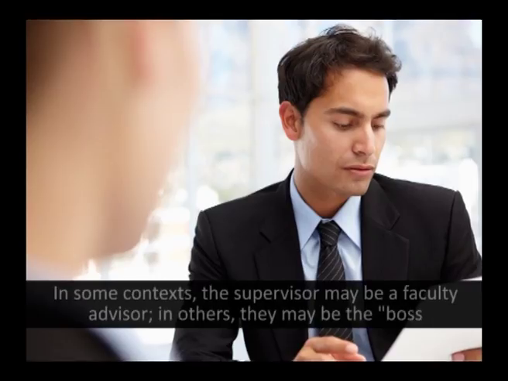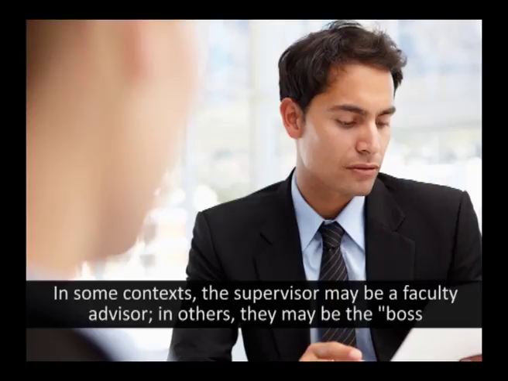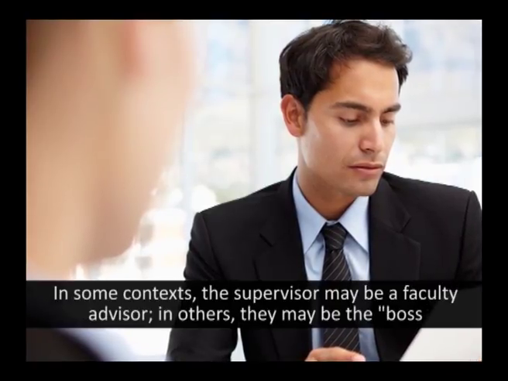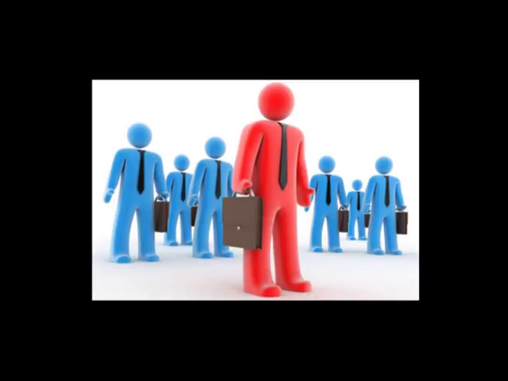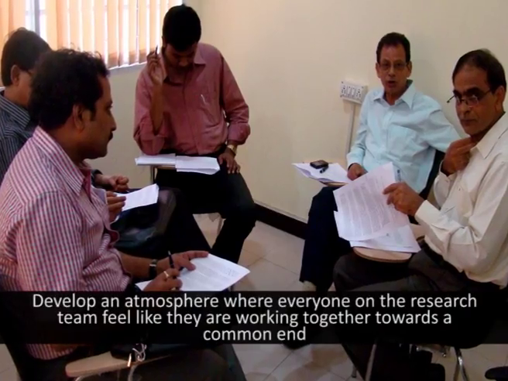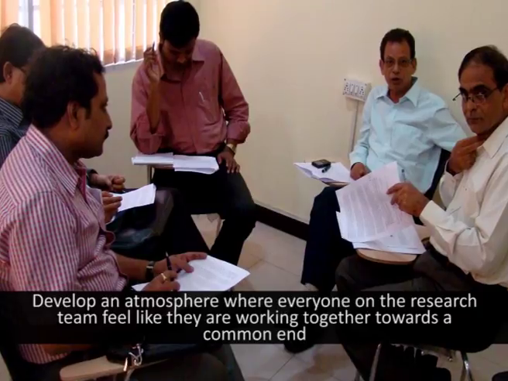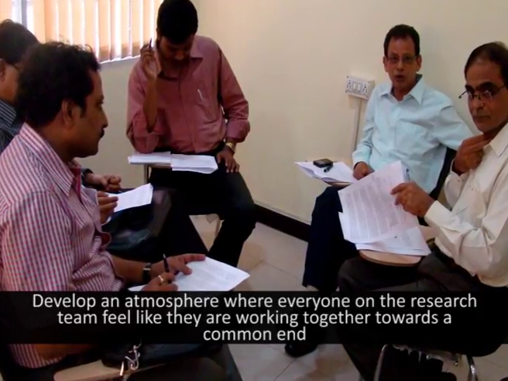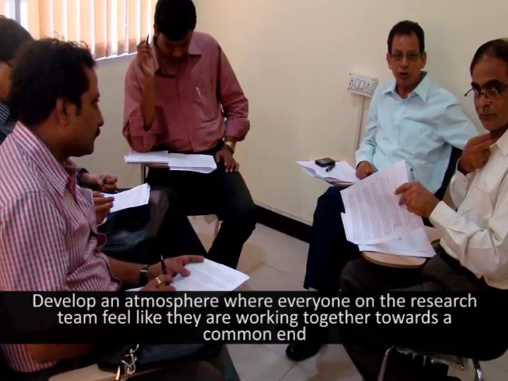Explain supervision. In most interview studies, the interviewers will work under the direction of a supervisor. In some contexts, the supervisor may be a faculty advisor. In others, they may be the boss. In order to assure the quality of the responses, the supervisor may have to observe a subsample of interviews, listen in on phone interviews, or conduct follow-up assessments of interviews with the respondents. This can be very threatening to the interviewers. You need to develop an atmosphere where everyone on the research team, interviewers and supervisors, feel like they are working together towards a common end.